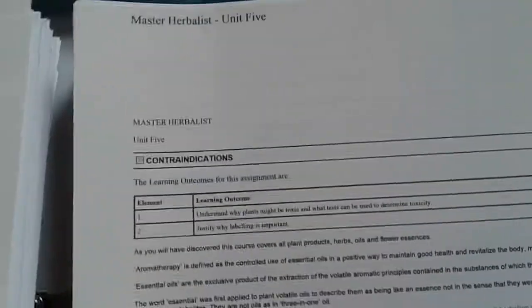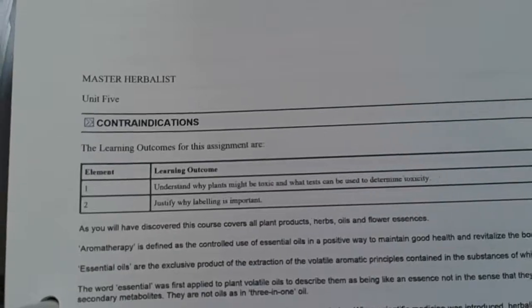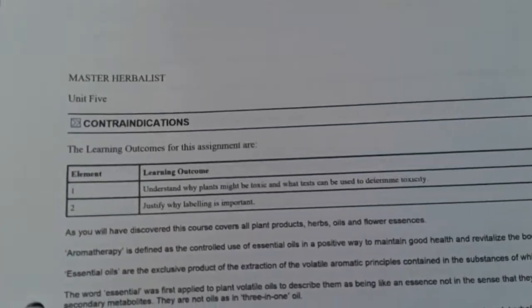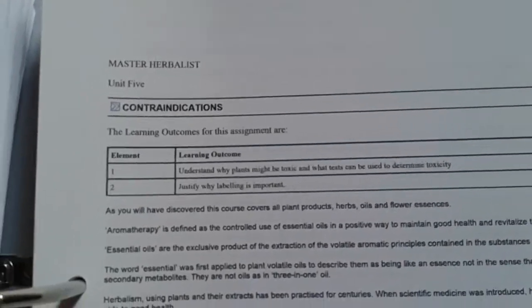Ketones, gums and resins, oxygen, nicotine. That's all this part. This is what unit 4 is about. Sulfur, starch, and then we're on to unit 5. And the learning outcome was basically understand why plants might be toxic and what tests can be used to determine toxicity. Justify why labelling is important. Now that's what this one was about.